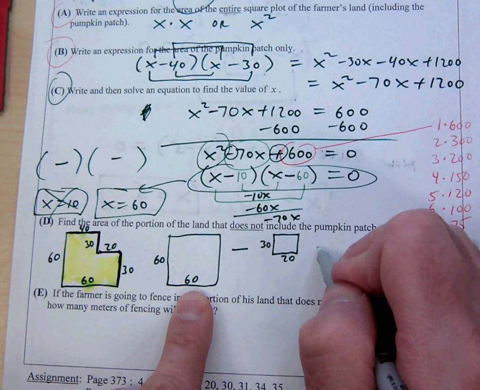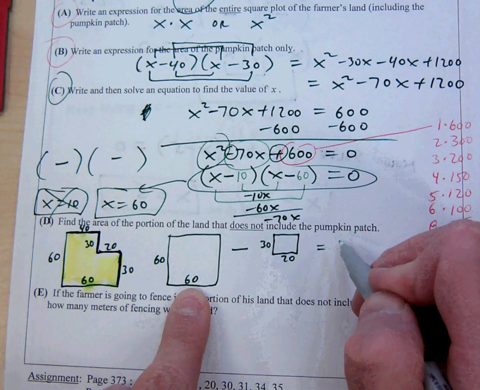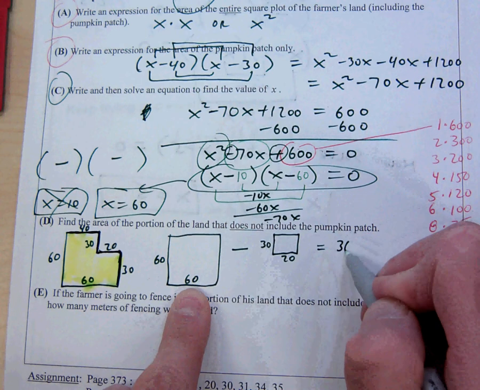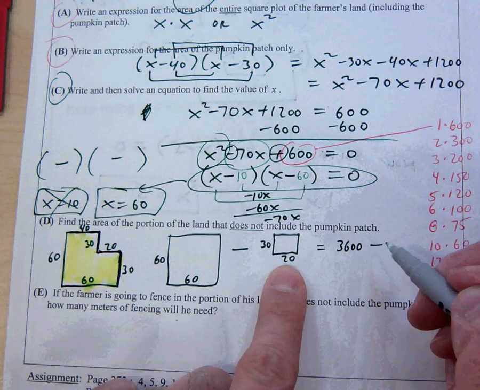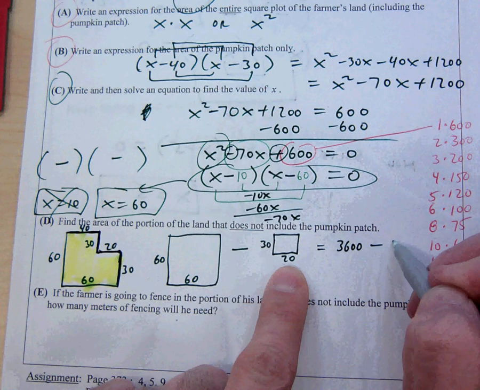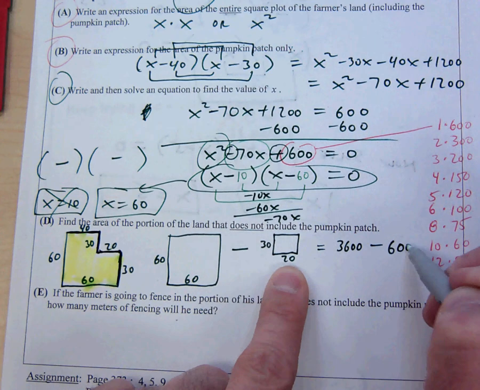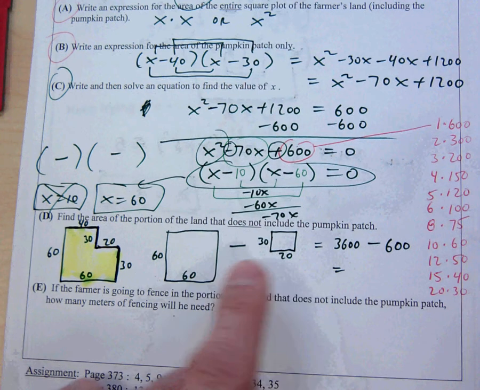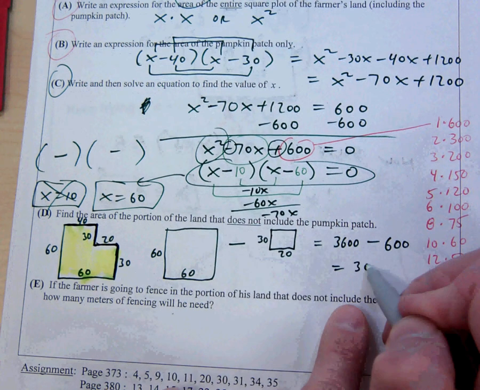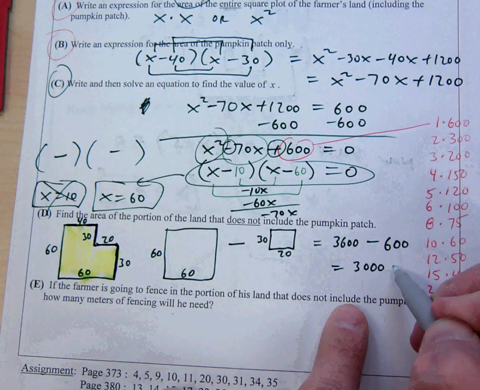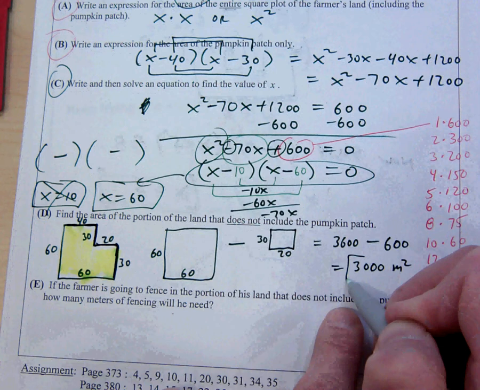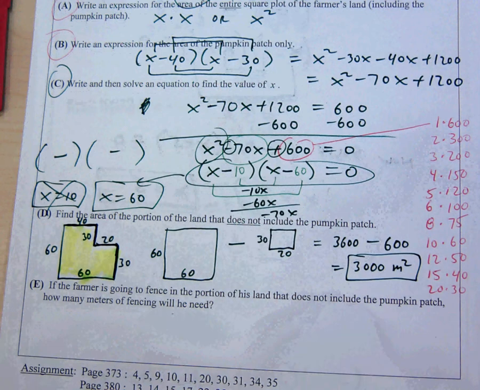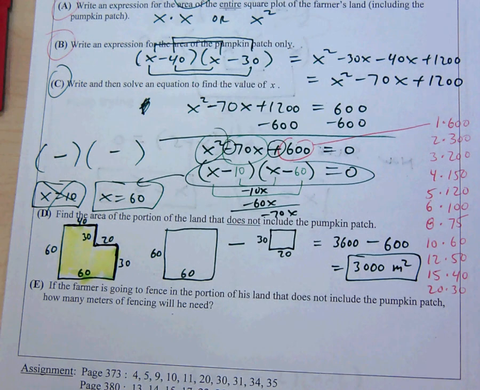So what's 60 times 60? 3,600 minus, what's 30 times 20? 600. So what's the big area minus the corner area? 3,000 square meters. Everybody see what I did there?